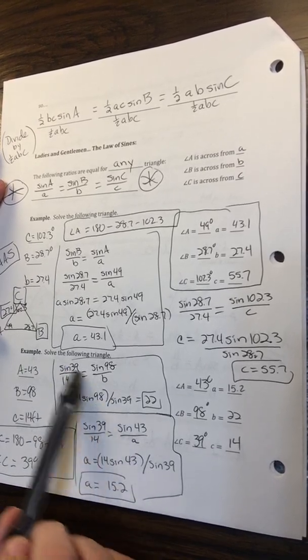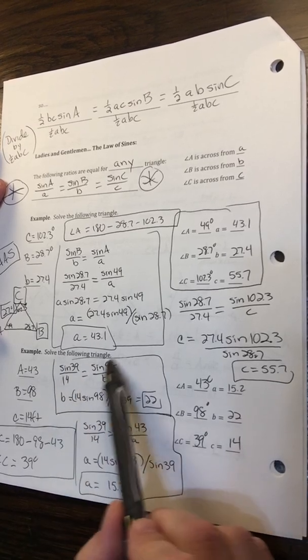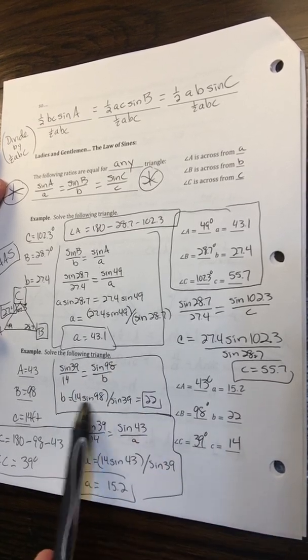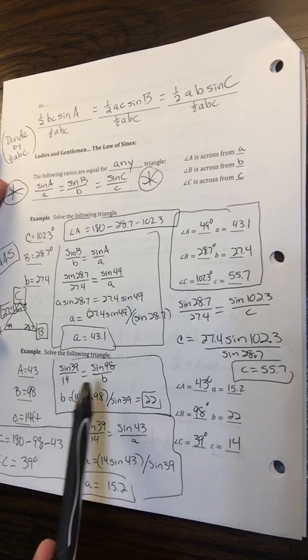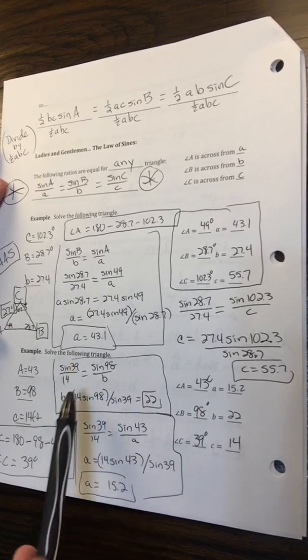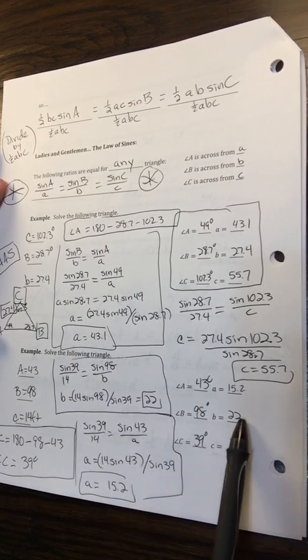You would have b times the sine of 39, and you would have 14 times the sine of 98. So I left the 14 times sine of 98 together, and to get b by itself, I would divide by the sine of 39, and I got 22 for side b.